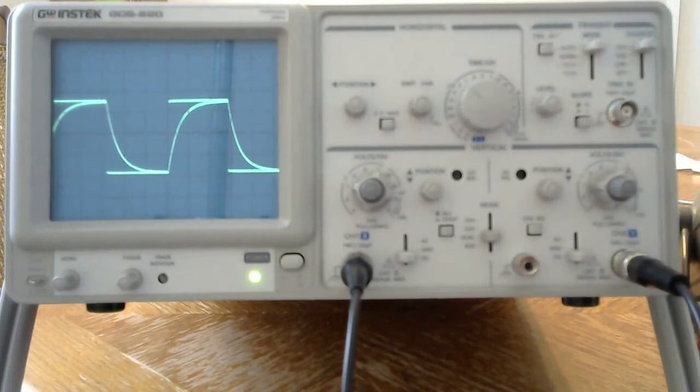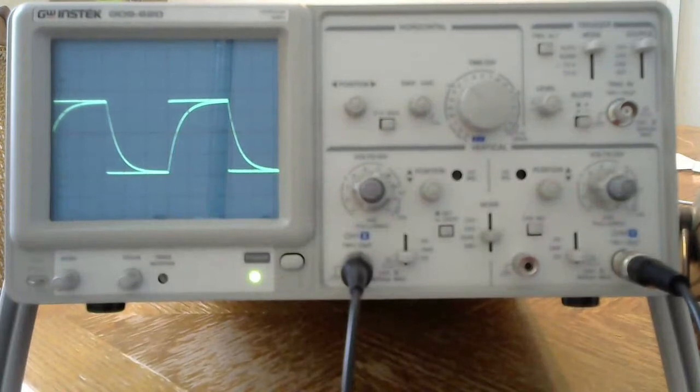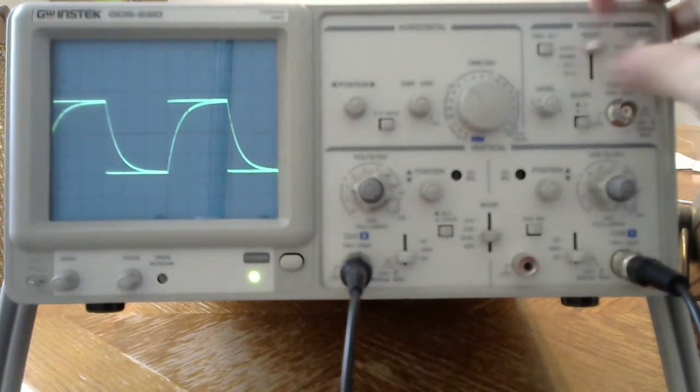This is the triggering. The triggering basically tells the oscilloscope when to start the time sweep. Okay? So when to go back and re-sweep so that you get a stable signal. So you want to set the source, you want to trigger on a particular signal. Right now I'm triggering on channel 1. And I've set the triggering mode to auto, just always keep that at auto.